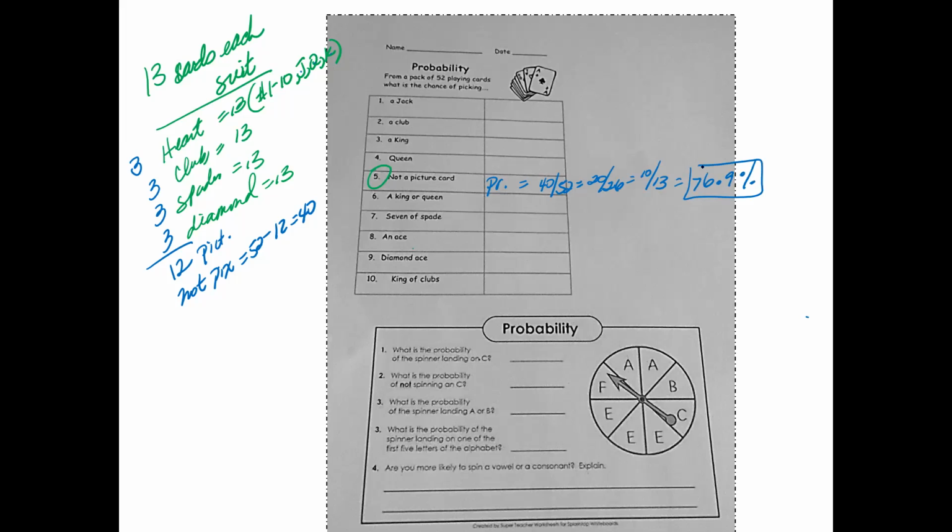Okay, let's take a look at number 7. Or excuse me, not 7, number 6. A king or a queen. All right, so looking at this, a king or a queen, well, there's a king and a queen in each of the suits. There are 4 suits. So that means you have 2, 2, 2, and 2, which gives you an 8. Because of the word or, you have to add both, okay? So it is 8 over 52, not 40.